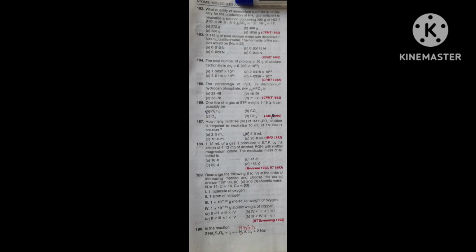Option B is: fourth is less than third, third is less than second, second is less than first. Option C is: second is less than third, third is less than first, and first is less than fourth. And the fourth option is: third is less than fourth, fourth is less than first, and first is less than second.